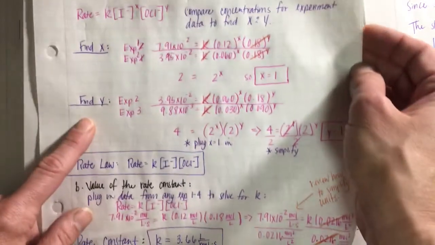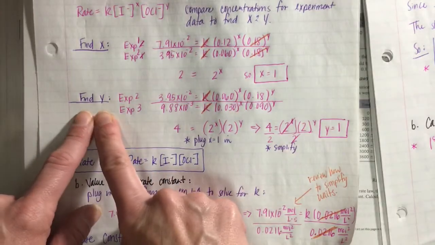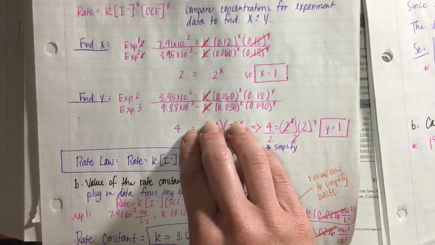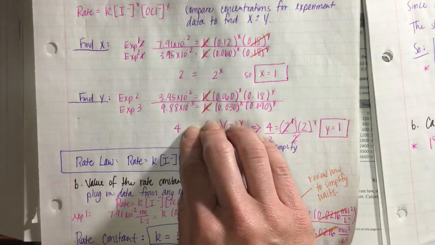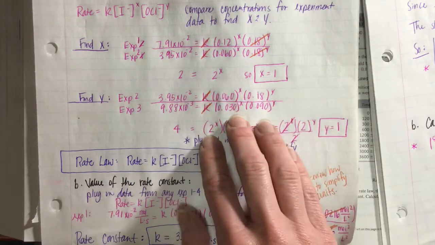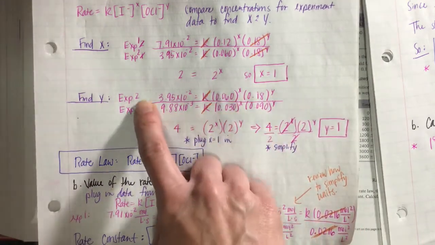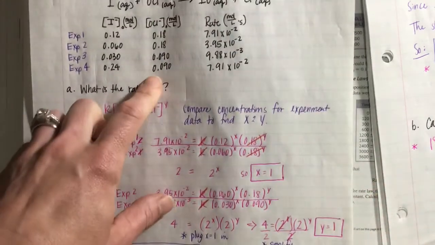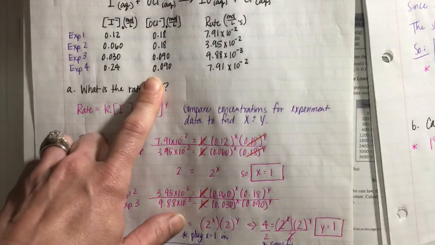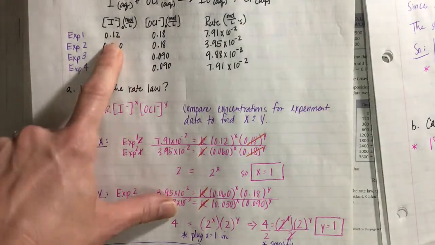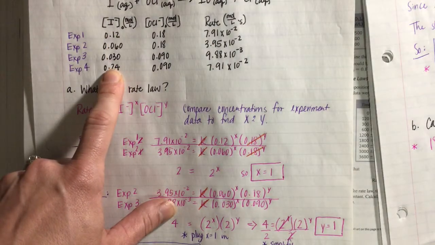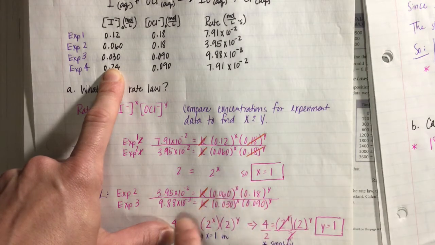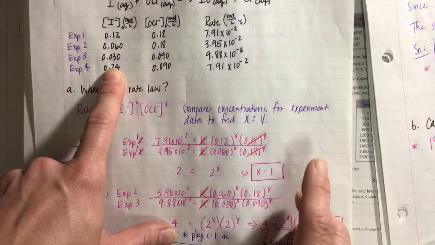Then we can go to the next couple of experiments to find Y. This one is a little bit different than what I've given you in the past, but I do want to talk about it, and it's good for discussion. For this particular part, there is not a way for us to have a repeated concentration for I minus like we did here so that we could cancel this out. We're not going to be able to cancel any out down here, but it works out.